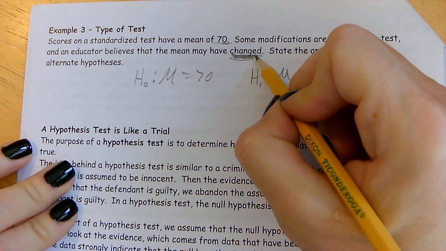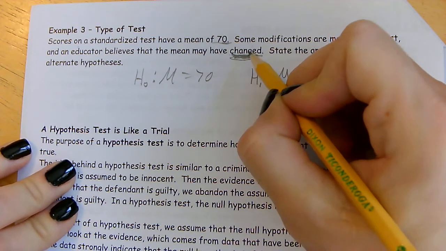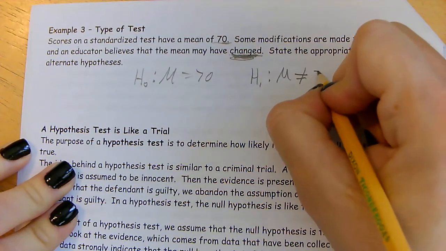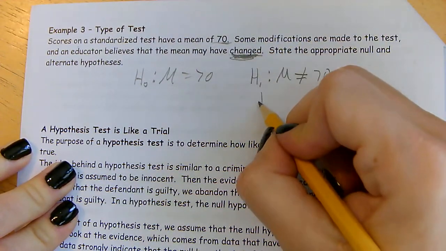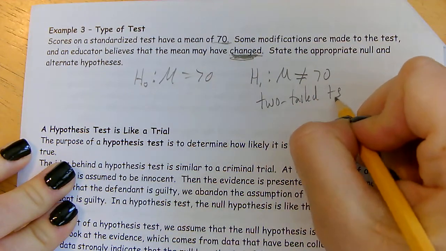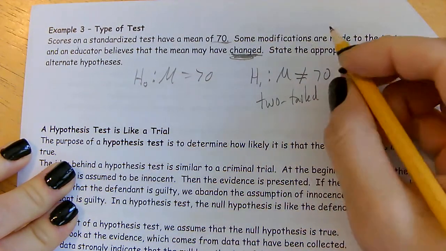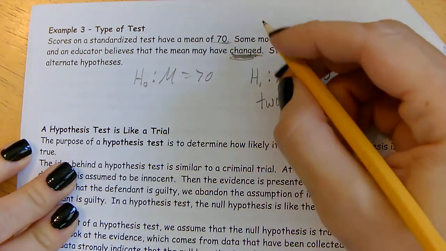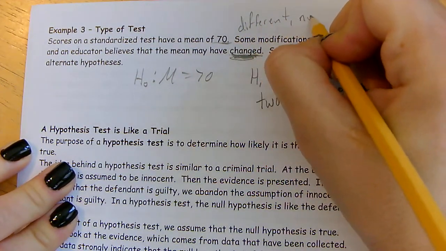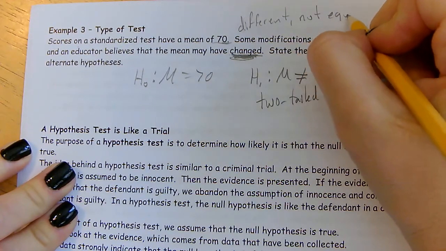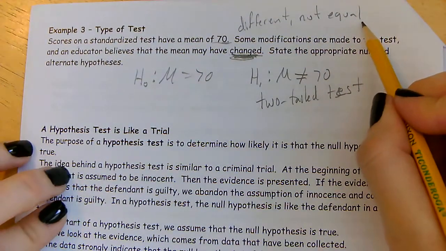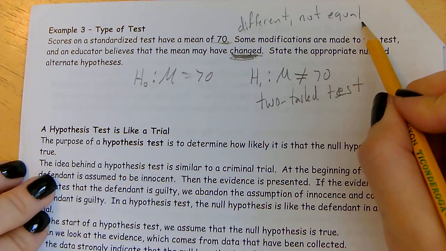Changed does not say greater than or less than. It's changed, different, not equal to, which makes it a two-tailed test. So two-tailed has to be words like different, not equal, changed. No indication of greater or less than, just that it's not that anymore.